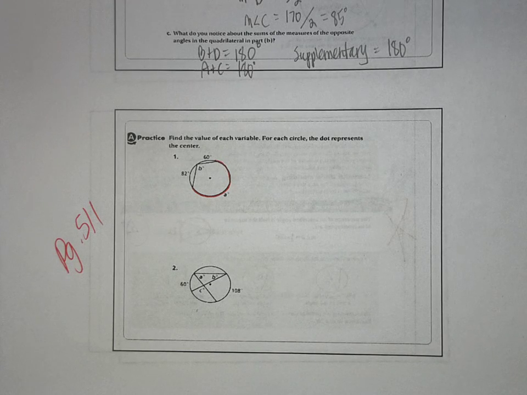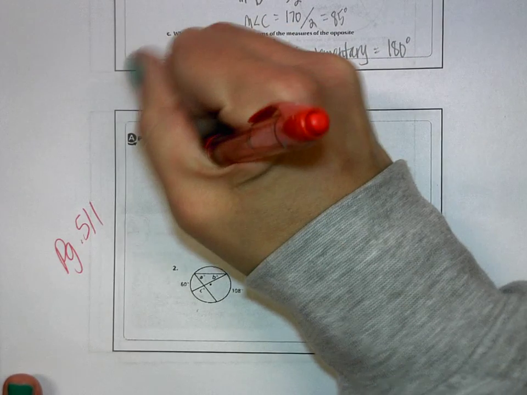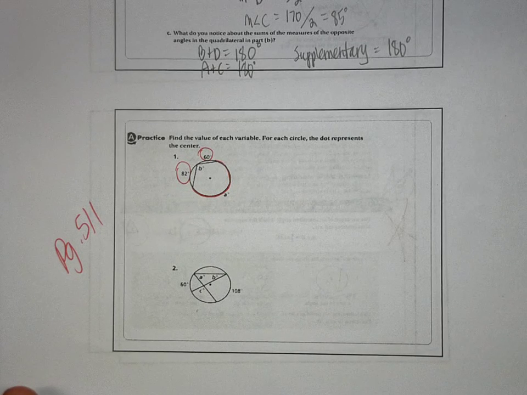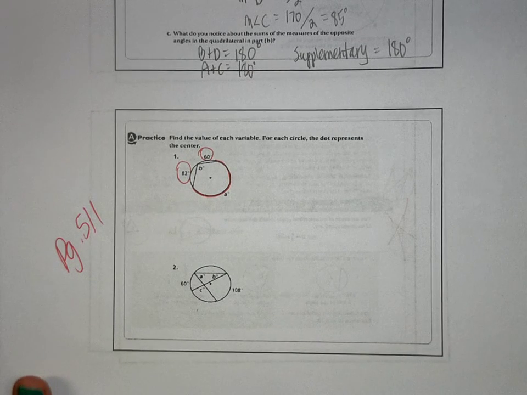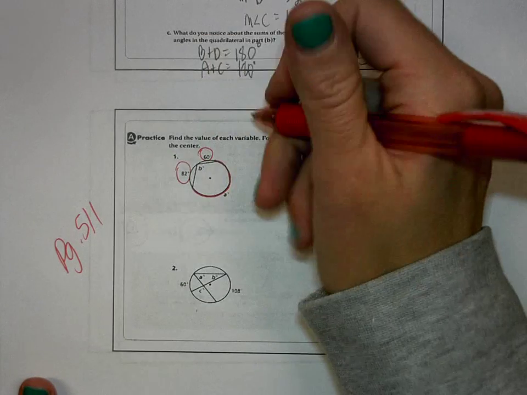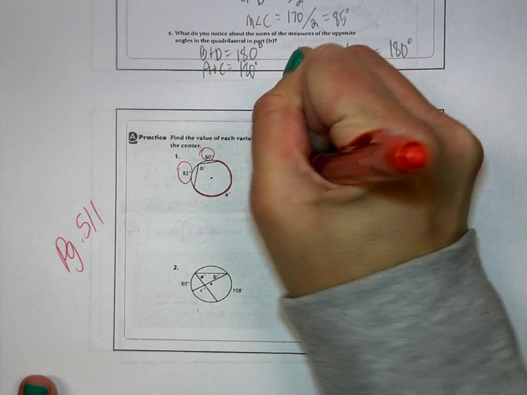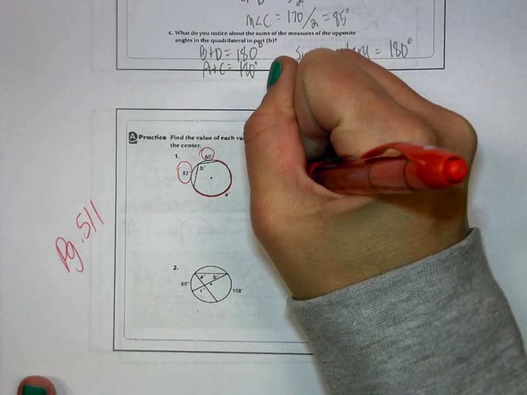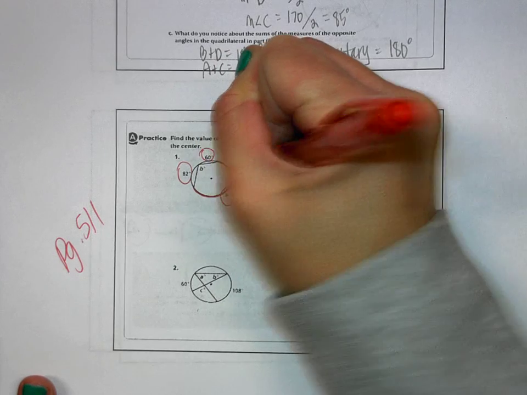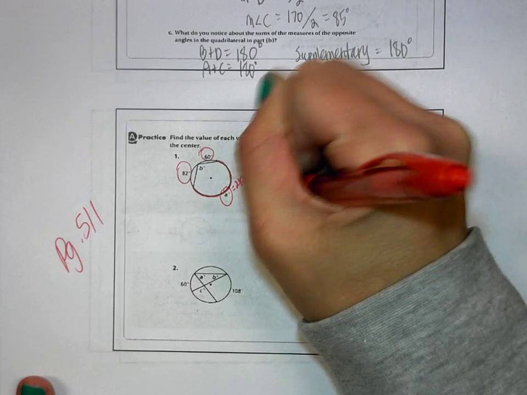In order to get the value for A, since we know the whole circle is 360, you have to add the two pieces that you know together and subtract it from 360. So 82 plus 60 is how much? 142. So I'm going to take 360 minus 142, and we end up getting what? 218. So that means A right here equals 218. That's the measure of arc A equals 218.